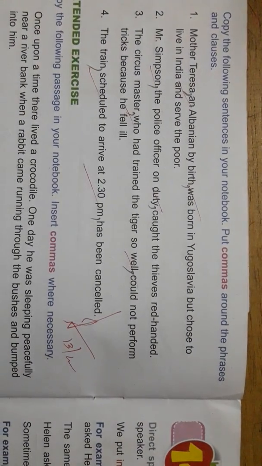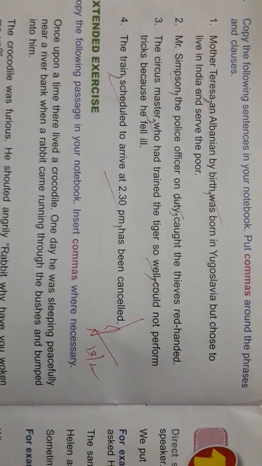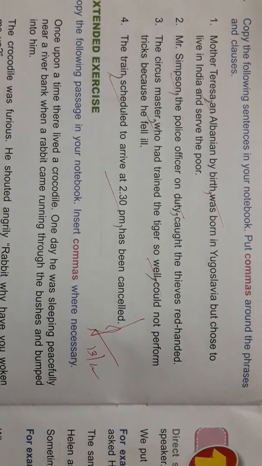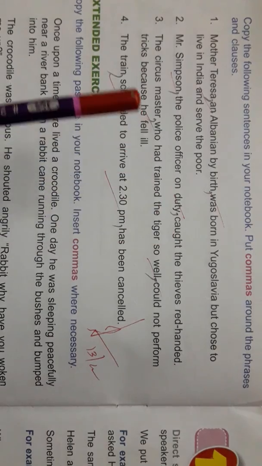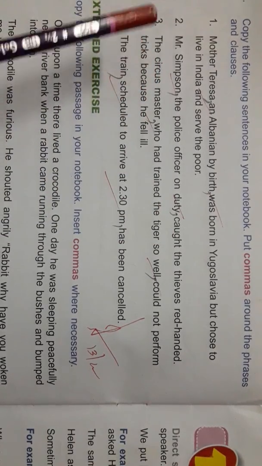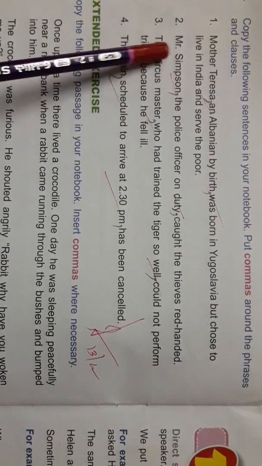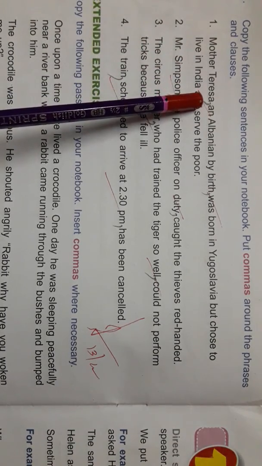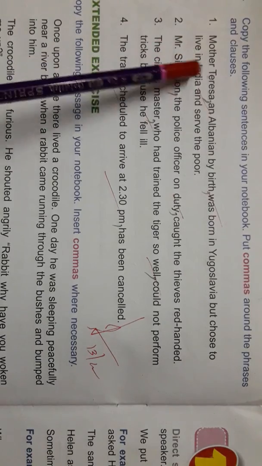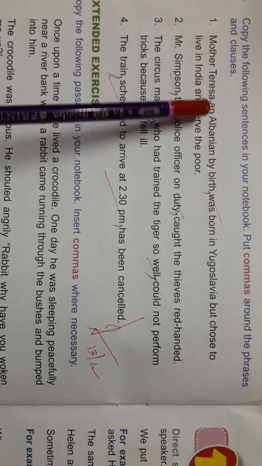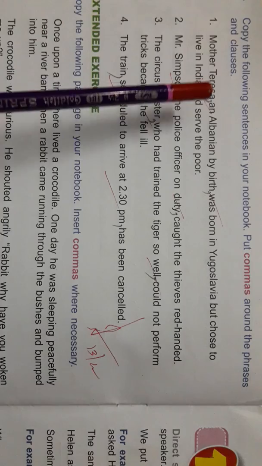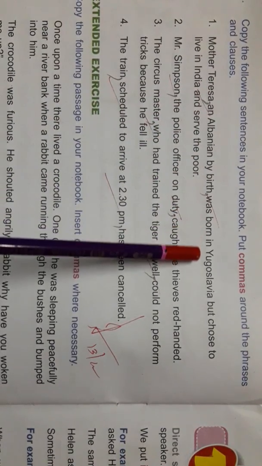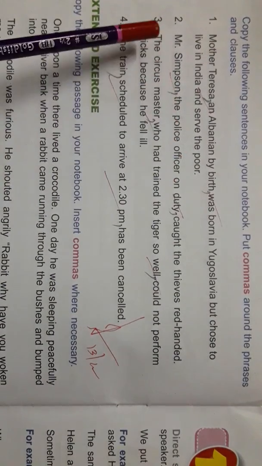Again we have to put commas around the phrases and clauses. Here some phrases and clauses are given in the sentence and we have to insert the comma for making it comprehensive. Mother Teresa, you will have to insert comma after Teresa because in the next part we will tell something about Mother Teresa. So we will separate it by inserting comma, like Mother Teresa, an Albanian by birth, comma, was born in Yugoslavia but chose to live in India and serve the poor.